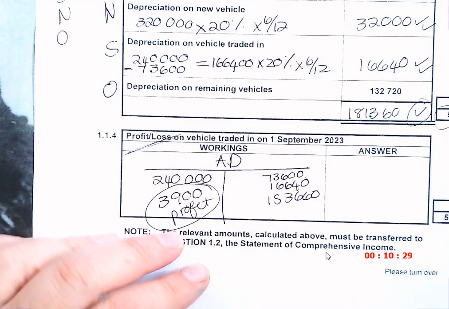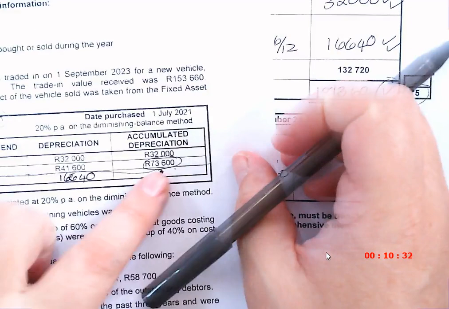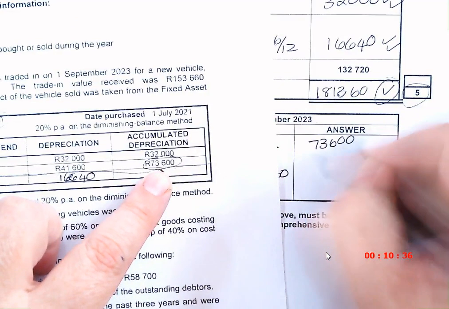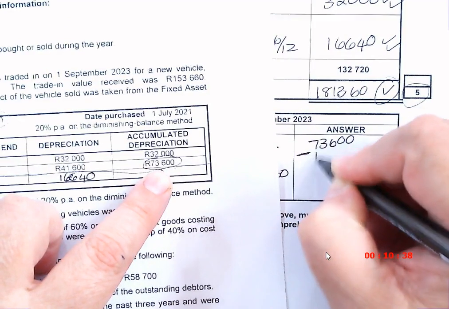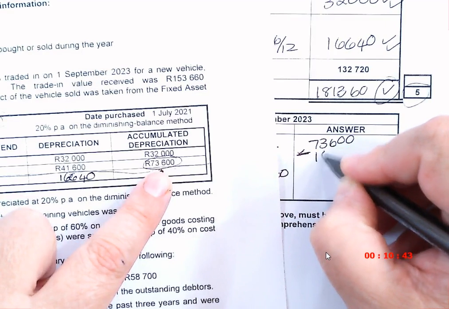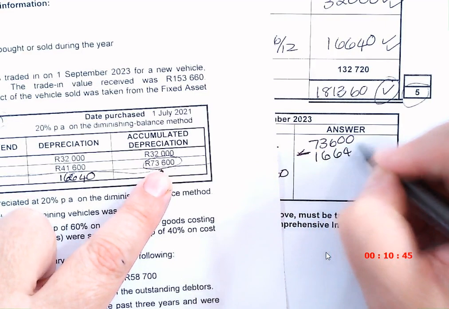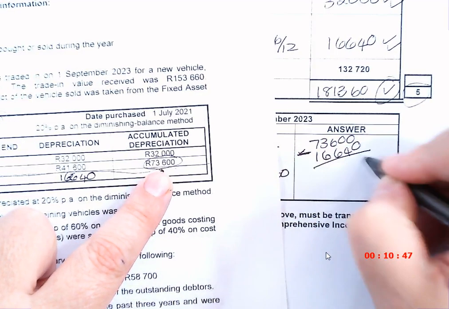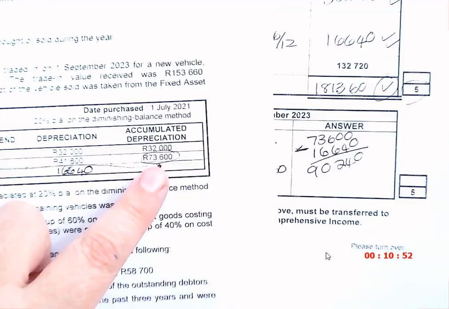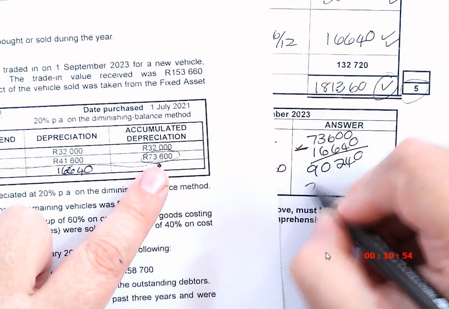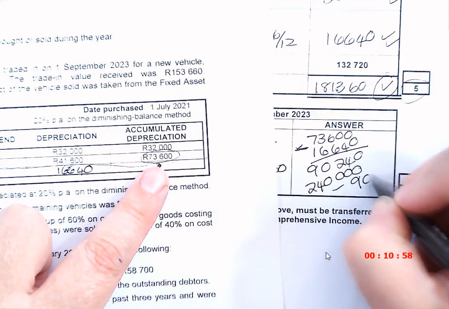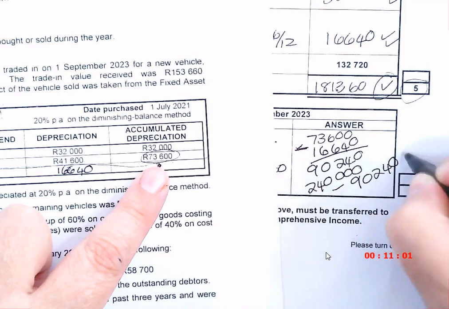Right? So if I look here, I see the carry value was 73,600. I depreciated that's the accumulated. So I have an extra 16,640. Right. So that gives me an accumulated of 90 whatever. So if I take the 240 less the 90, I get a carry value of how much?